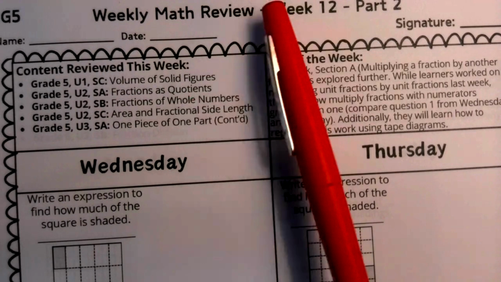This says write an expression to find how much of the square is shaded. So let's take a look at our rows as we've been doing for the last couple days. How many rows does the square have? Well, it has three rows. And how many of those rows have at least some shading? That would be one. So we know that our first factor is going to be 1/3.